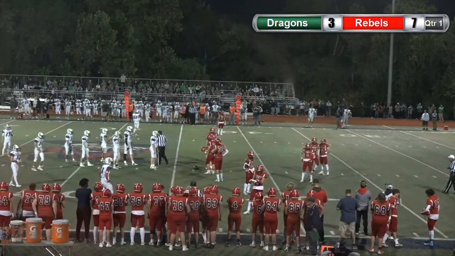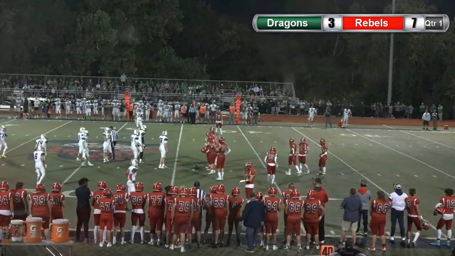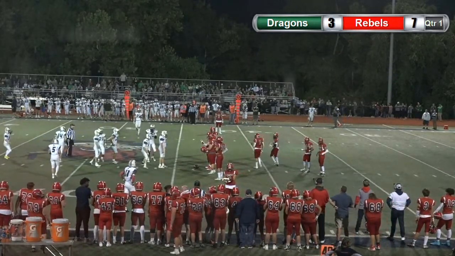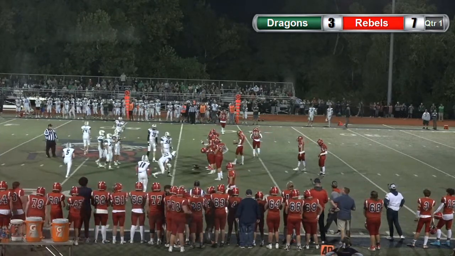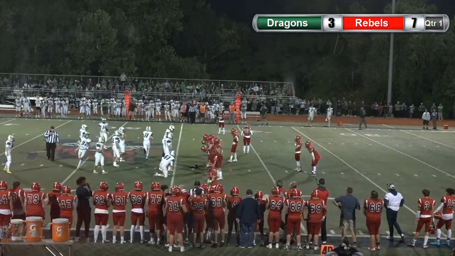So big play here for St. John to try to limit the yardage. Obviously, you want to keep from allowing the first down, but you want to keep them from getting any sort of positive yardage here.